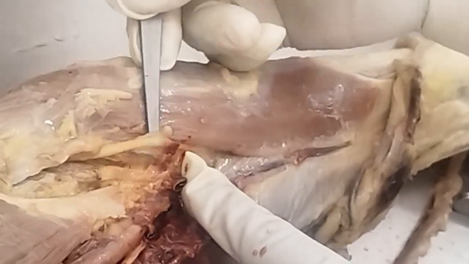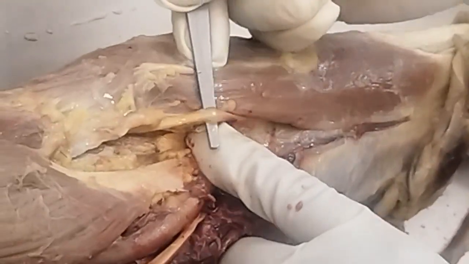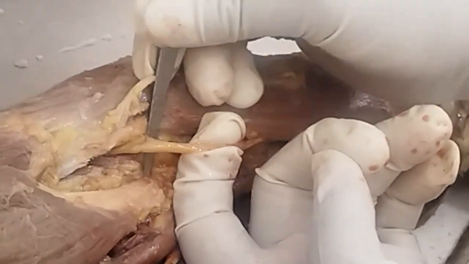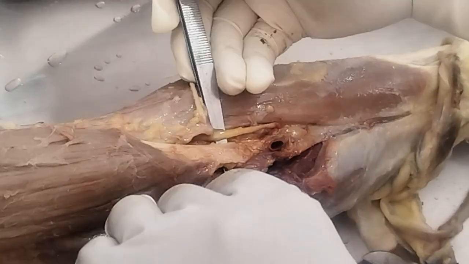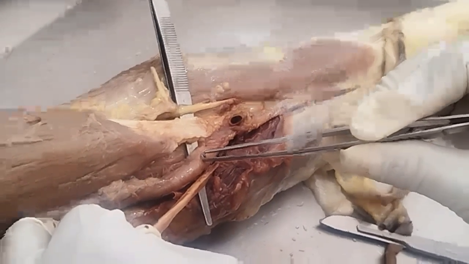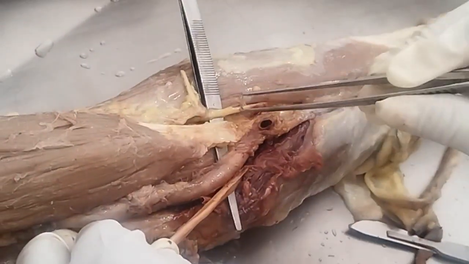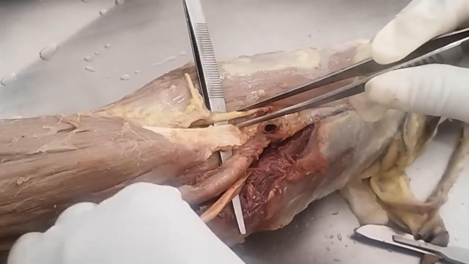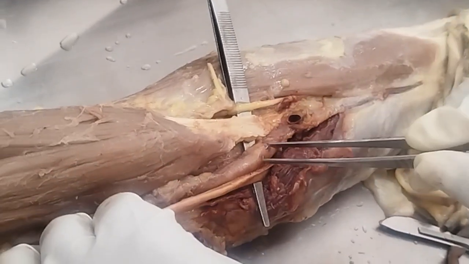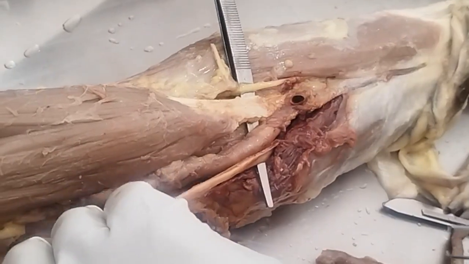So this is the nerve, the superficial branch of the radial nerve. See, these are the four contents: the median nerve, the brachial artery, the biceps tendon, and the superficial branch of the radial nerve. These are the four contents in the cubital fossa.